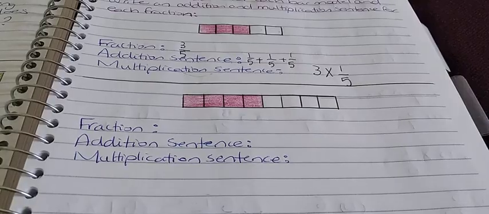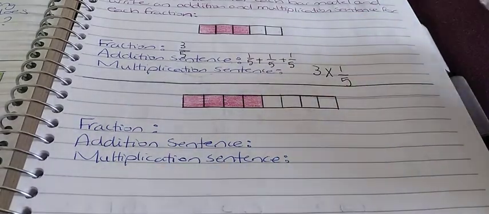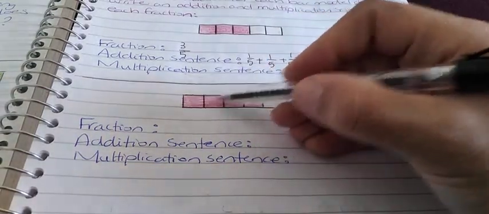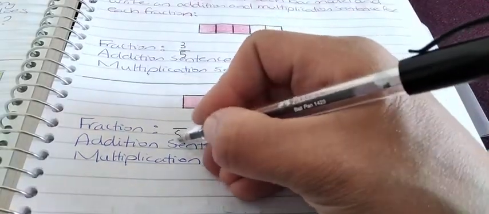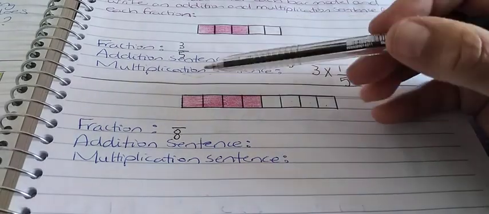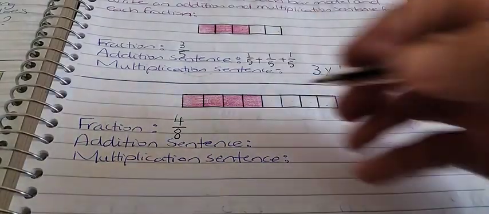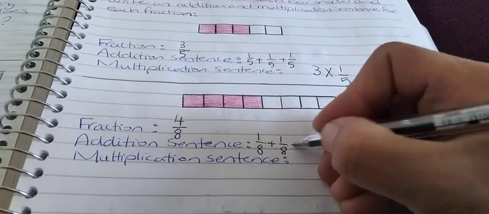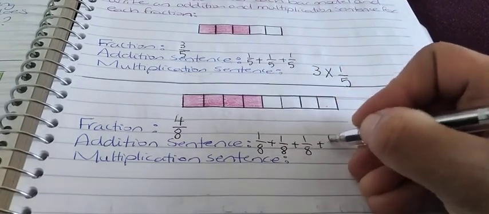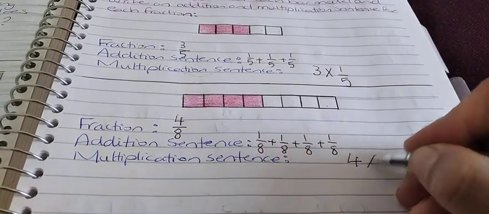Here, what is the fraction? We count all the parts first to determine the denominator. 1, 2, 3, 4, 5, 6, 7, and 8. So the denominator will be 8. And the numerator will be the colored parts 1, 2, 3, and 4. The fraction is 4/8. The addition sentence is 1/8 plus 1/8 plus 1/8 plus 1/8. The multiplication sentence will be what? Will be 4 times 1/8.